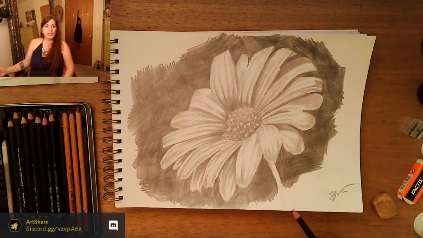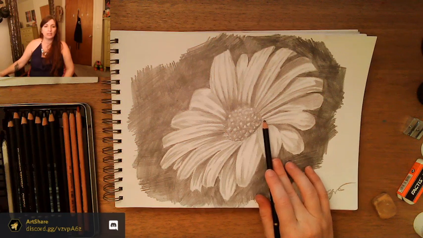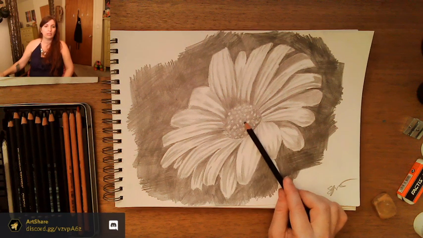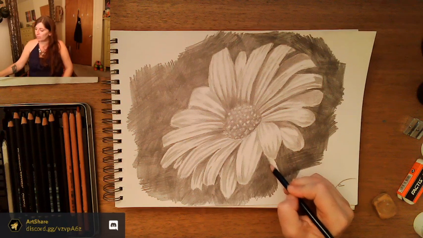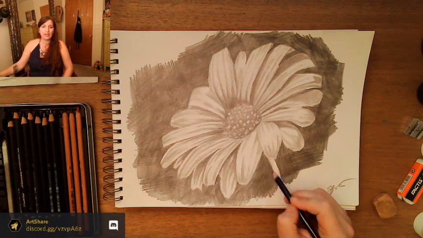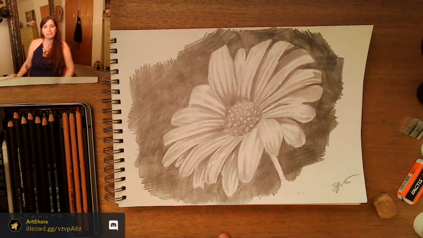That was because it was looking like the stem was going to about here, but of course that's not what it would look like on a flower. It would turn and go this way a little bit. So that was successful. Luckily, I was able to erase in that area, and it didn't affect it too much. I think that looks a lot better now. It looks more realistic.